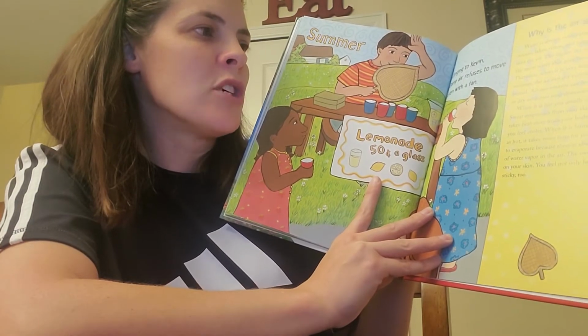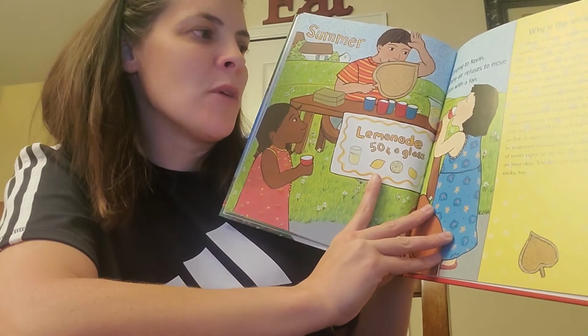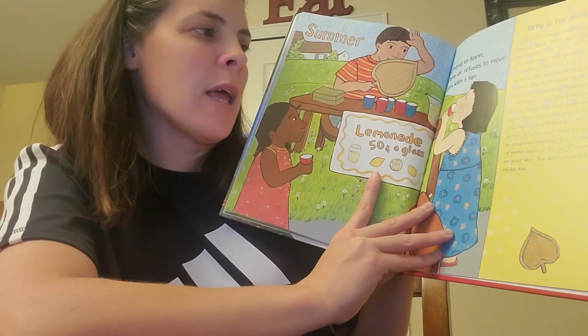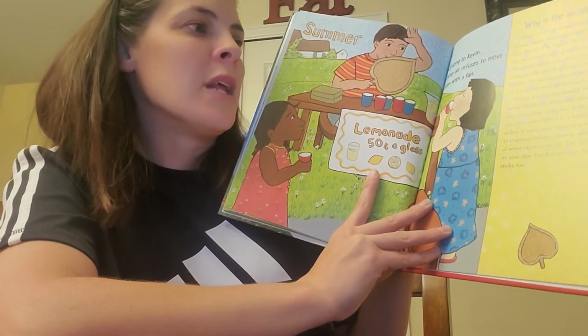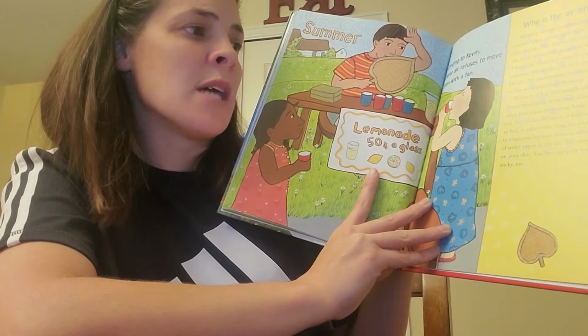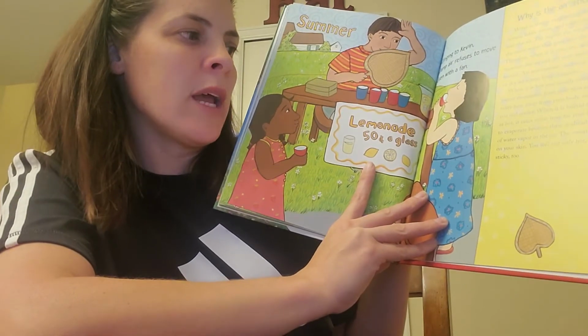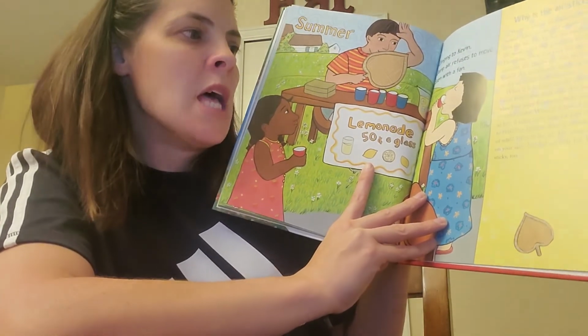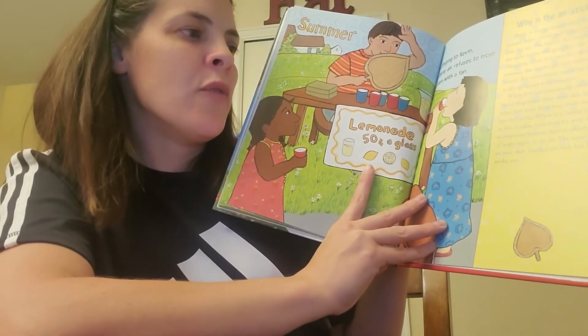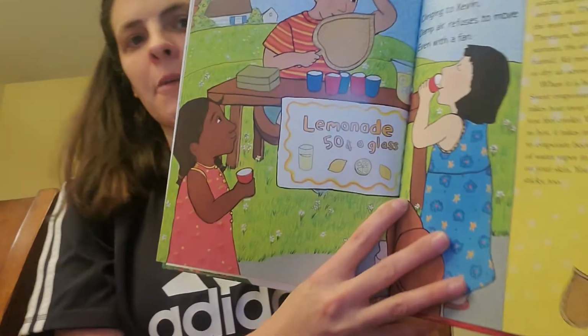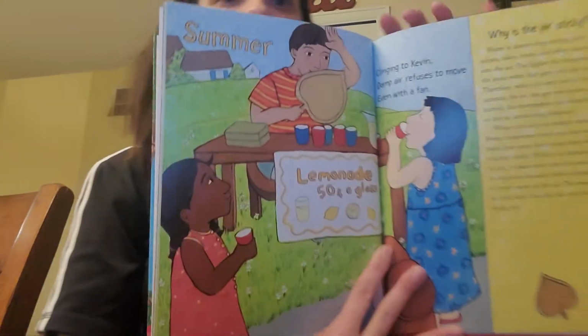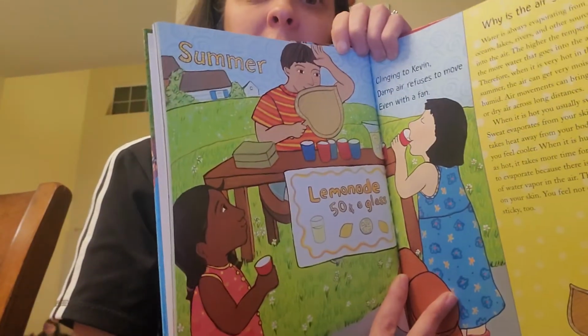When it's hot, you usually sweat. Sweat evaporates from your skin and takes heat away from your body, making you feel cooler. When it is humid as well as hot, it takes more time for your sweat to evaporate because there is already a lot of water vapor in the air. The sweat stays on your skin, and you feel not only hot, but sticky too. See? He's wiping his head because he's all sweaty and sticky there.